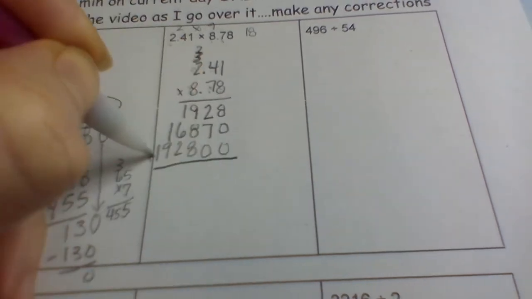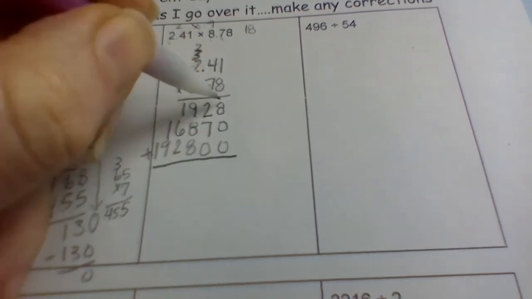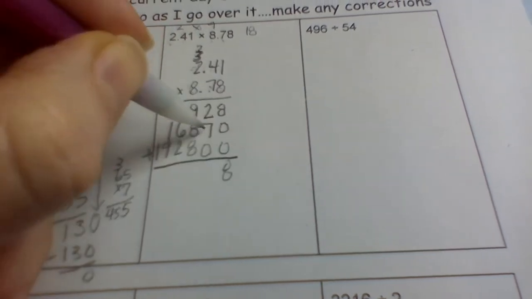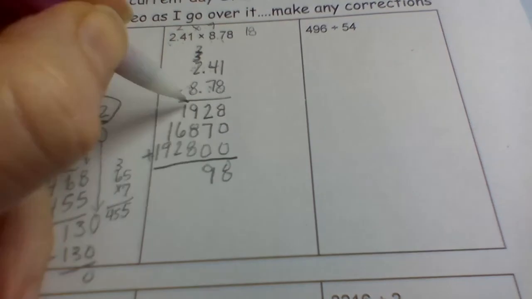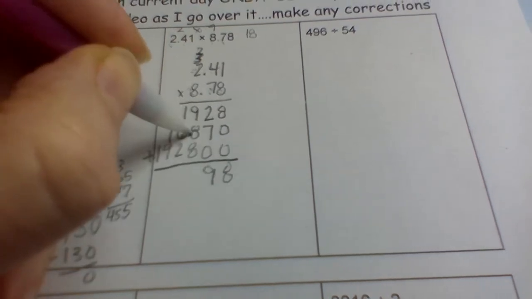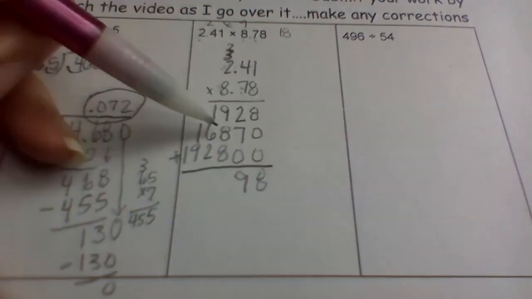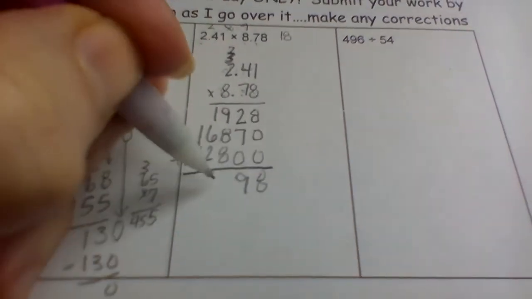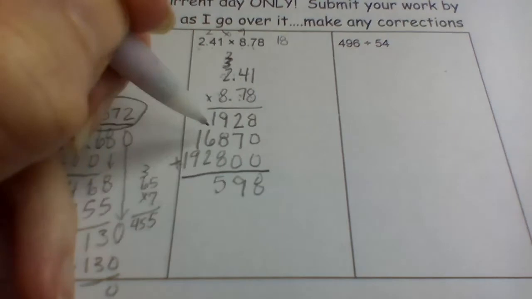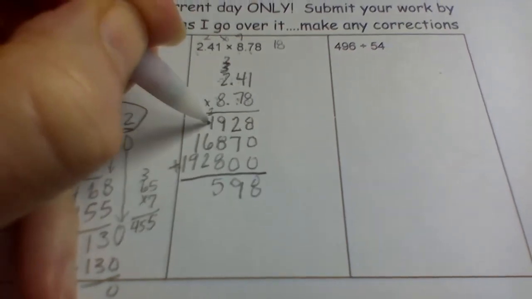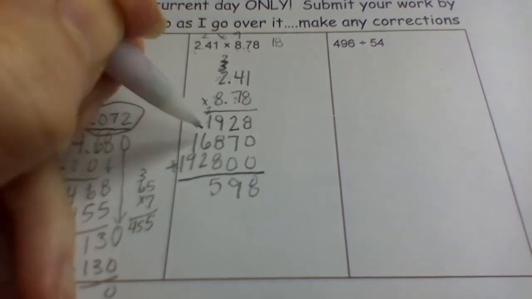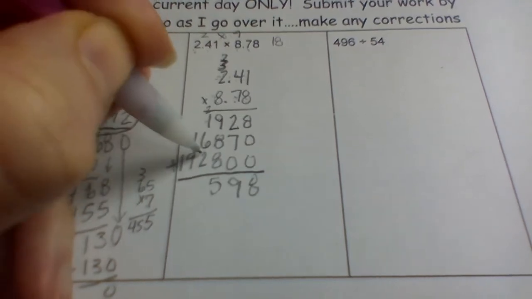And then I'm going to add them together. I'm going to start on the right. 8 plus all these zeros gives me 8. 2 plus 7 is 9. 9 plus 8 is 17. So we have my 9 plus 8 is 17, plus another 8 is 25. Carry my 2. 2 plus 1 is 3. 3 plus 6 is 9, 10, 11.